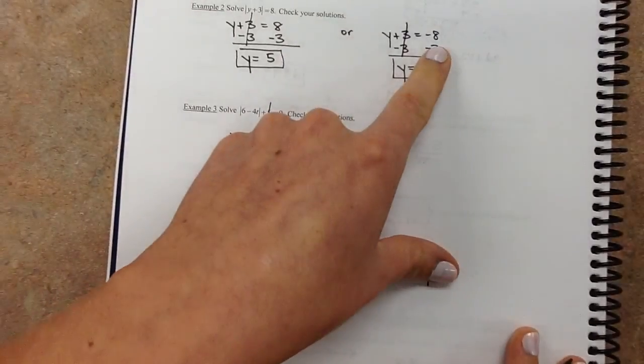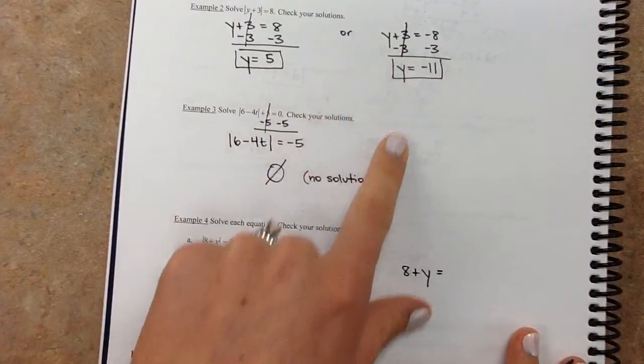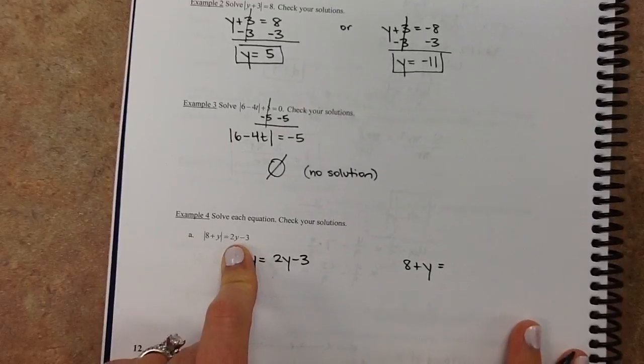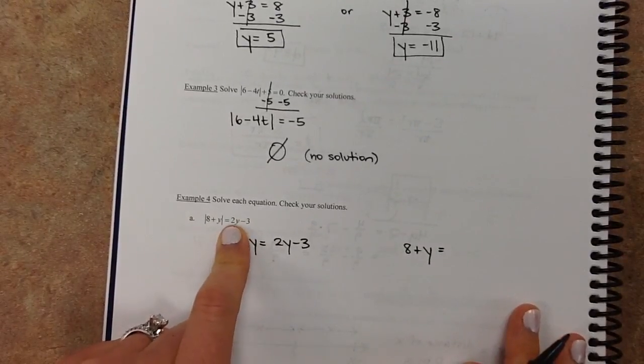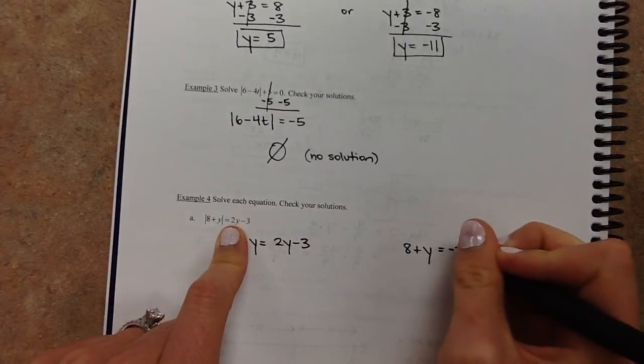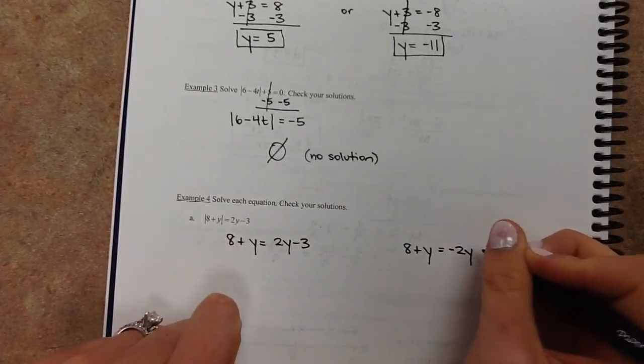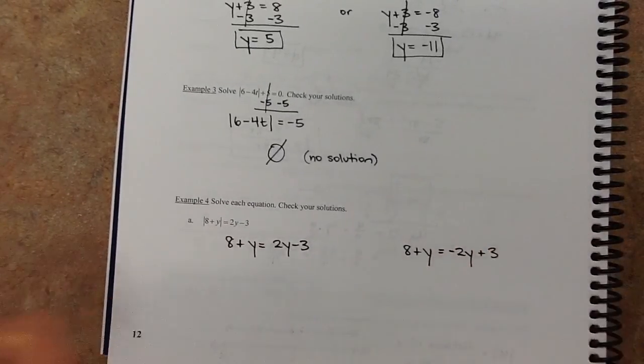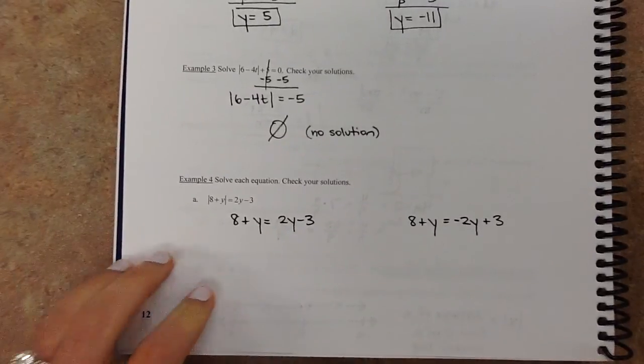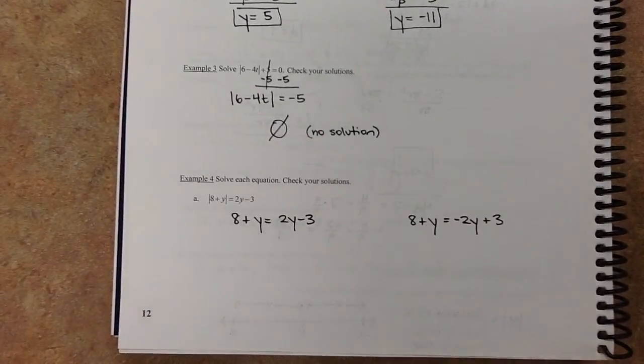And then for the second option, we took the 8 and we made it negative. So here we're going to take the 2y minus 3 and we're going to make it negative. So instead of 2y, we're going to make it a negative 2y. And then instead of minus 3, we're going to make it plus 3. So it's like making it exactly the opposite of the way it was before. And then we're going to still solve our two equations. So this jumps back to what we did in the previous section.